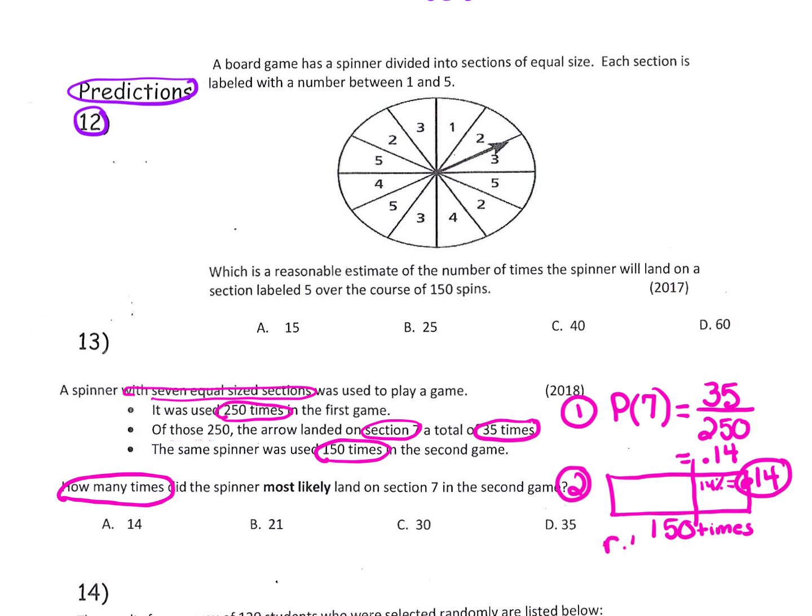R times T equals P. 0.14, or 14% of the time, of 150 spins. Please punch that into your calculator. 0.14 times 150. It should give you whatever 14% is. And in this case, it's 21.